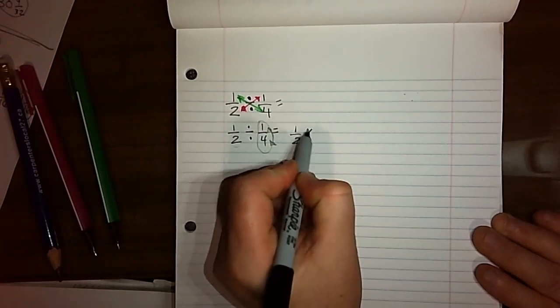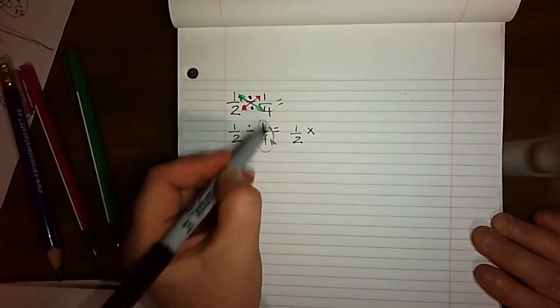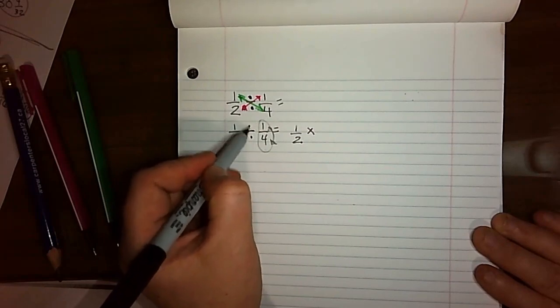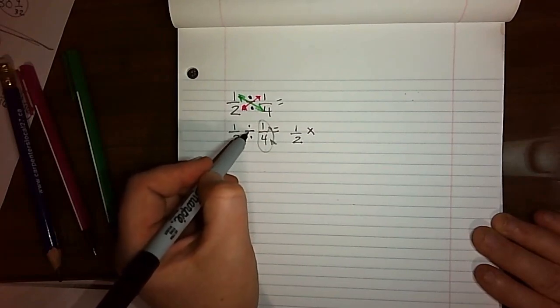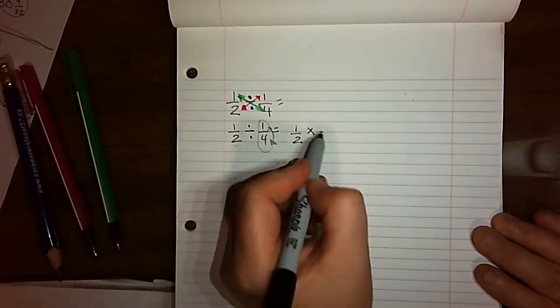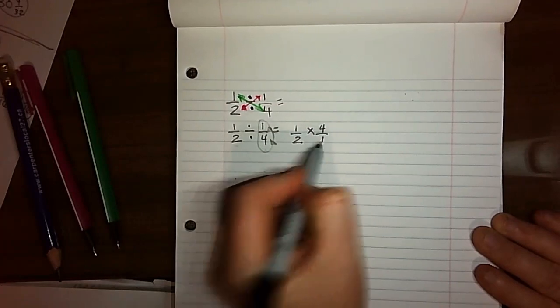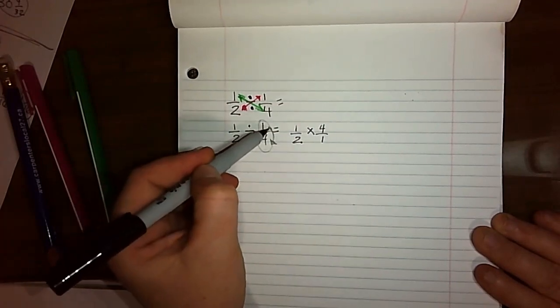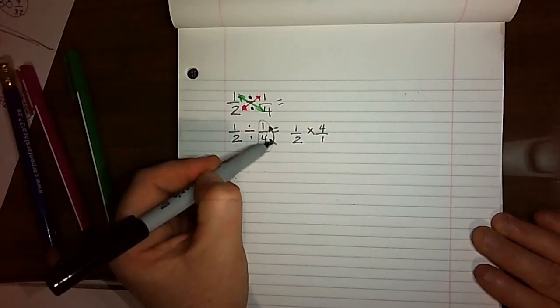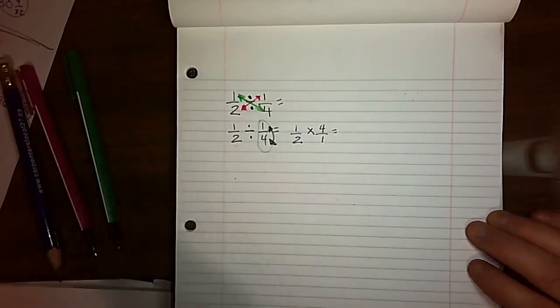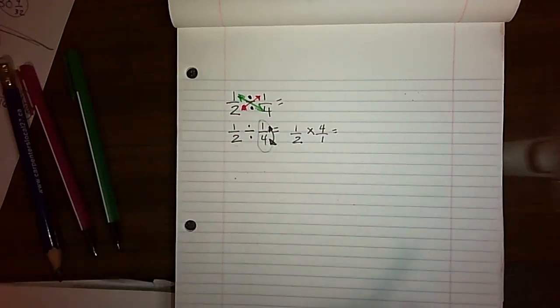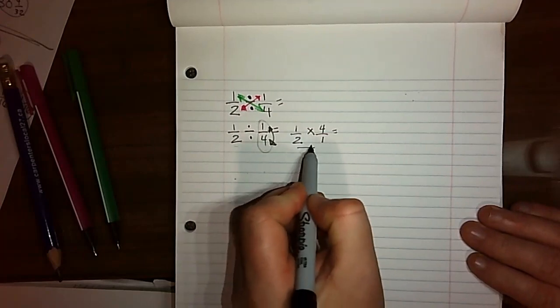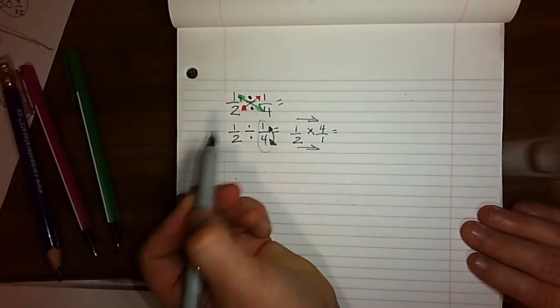1/2 times, right? Because now we've turned it upside down, so we've got to do the opposite of what this one is. So 1/2 now times 4/1. I've flipped this upside down. Now I just treat it like what we were just doing: these two together and these two together.